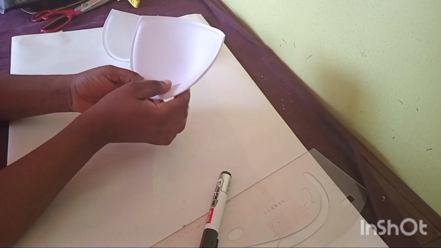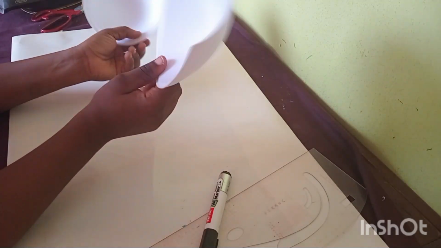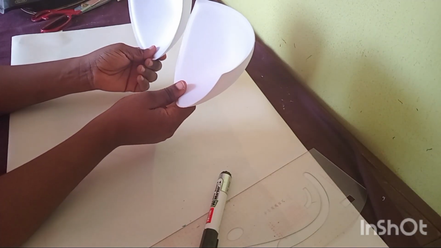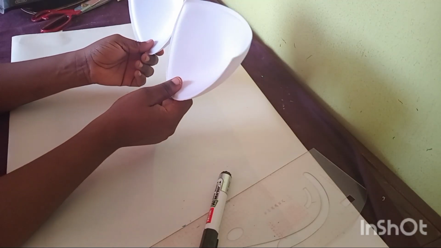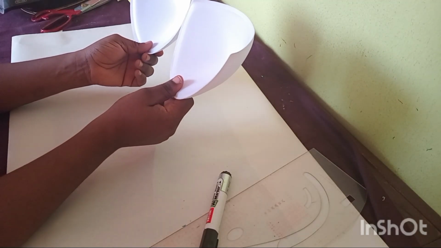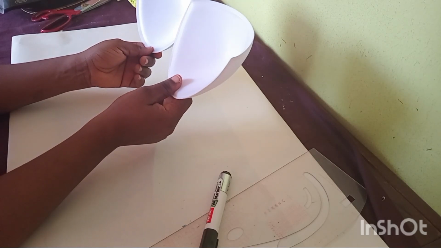All right. Then, furthermore, do you know that already made bra cup too can be caged? If you are yet to know that, please check my channel and check how to cage a ready-made bra cup. It is in my channel, and I explained it in detail there.